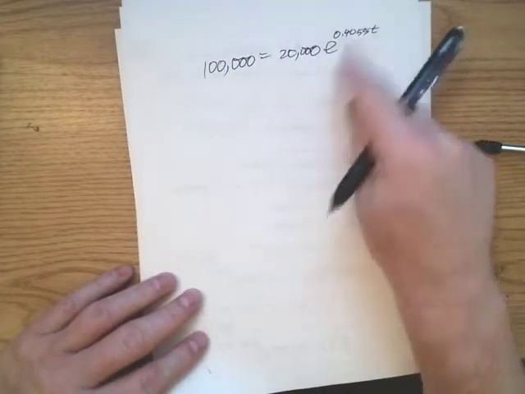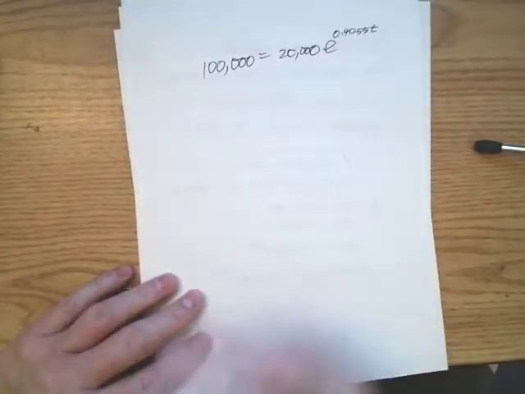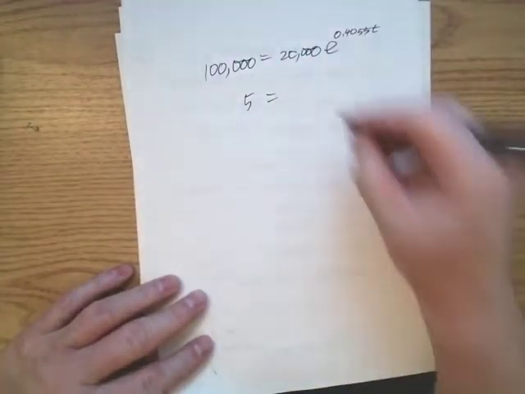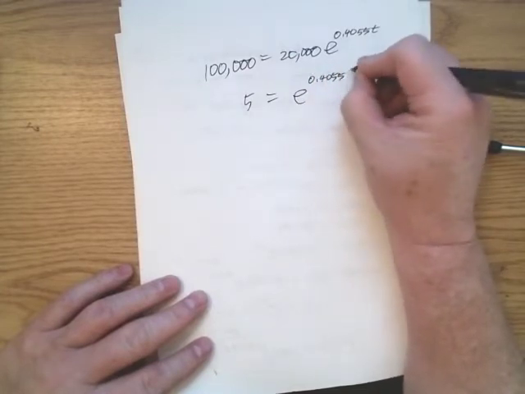Let's isolate the pure exponent part. Let's divide on both sides by 20,000. How many times does 20,000 go into 100,000? So we're wondering how long it takes to grow by a factor of 5.